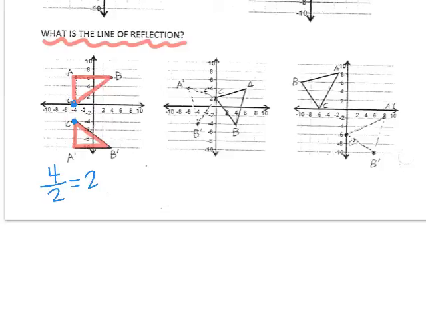So the distance between those two points should just be 2 units from the line of reflection. And what do we call that line that I just drew in blue? That is the y equals -2 line. And so that's the line of reflection. If we folded this graph on that line y equals -2, those two triangles would lie directly on top of each other.